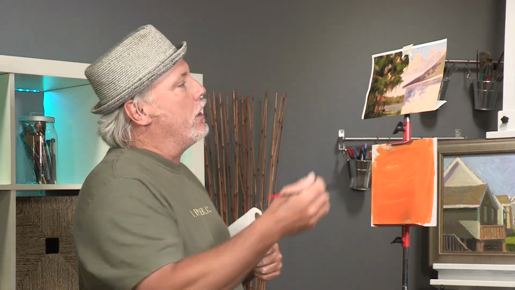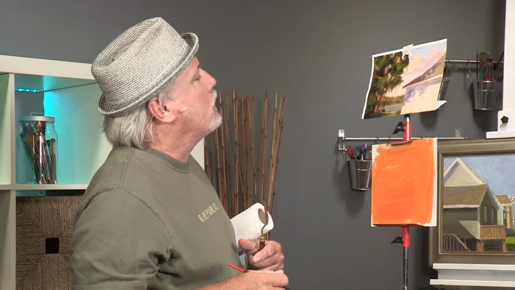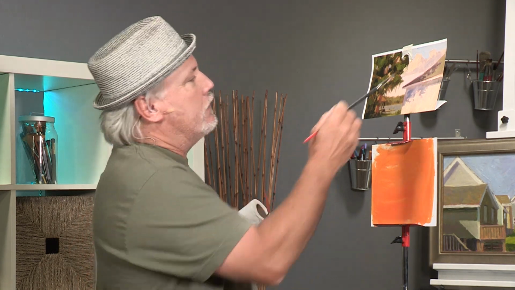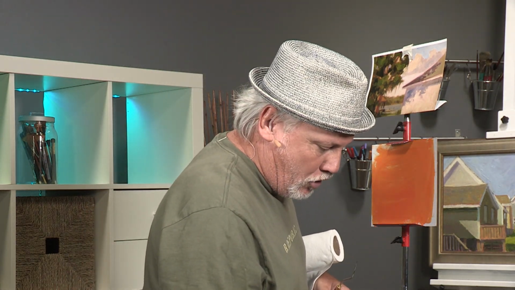So what I did, I brought a study from one of the paintings I did, and you can see the cloud structure up here. So I'll kind of show you how to do it. So let's make some color and just draw it in.